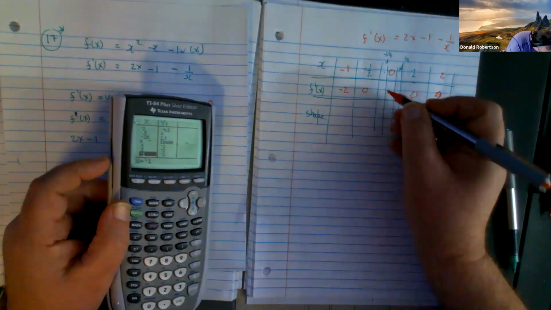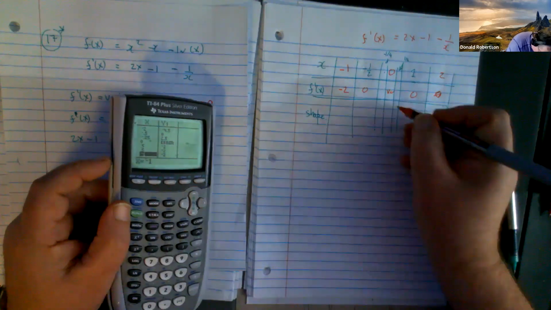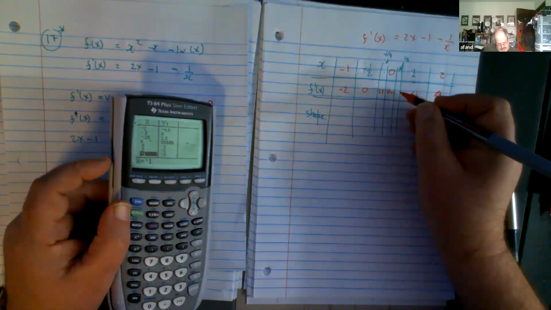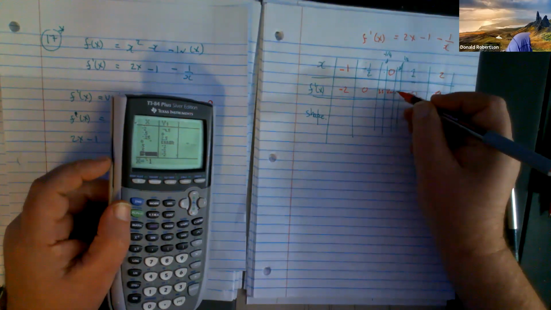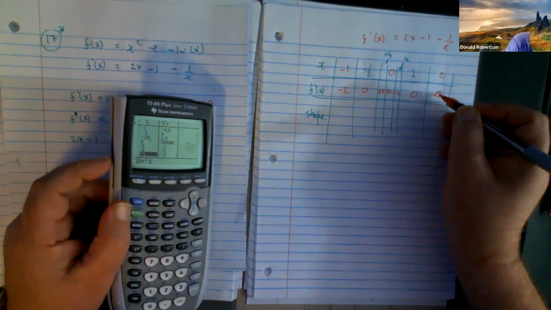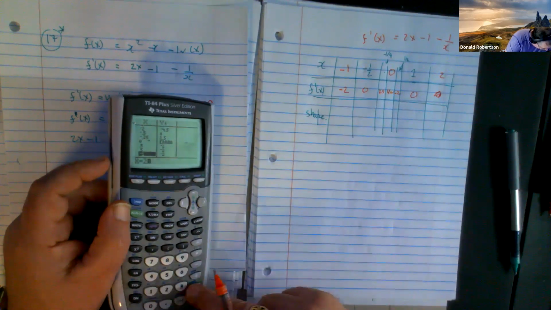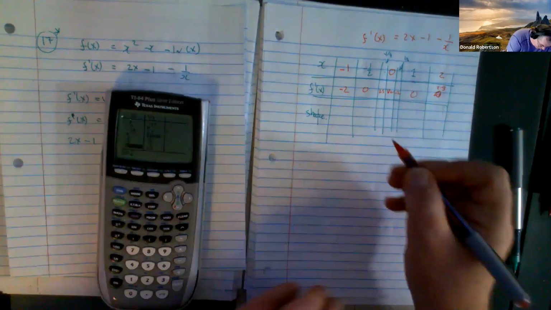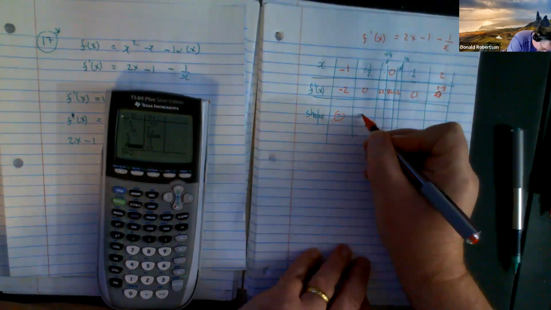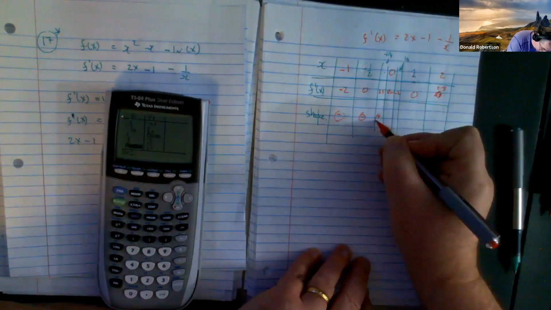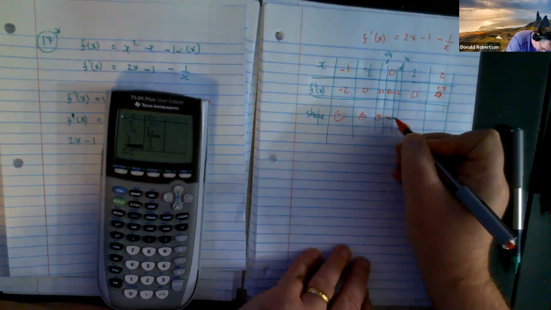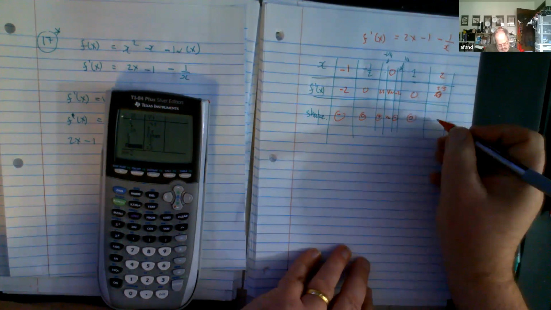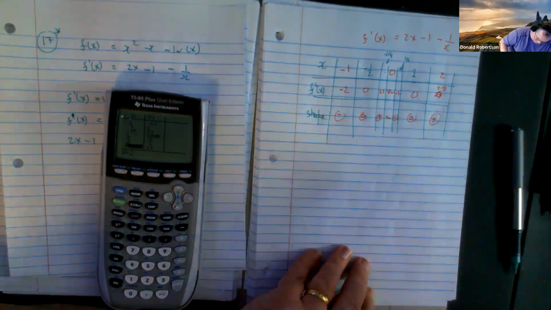You get 0. At -1/4, I got 2.5. At 1/2, I got -2. And at 2, guess I'll type that in because I can't see it anymore. I get 2.5. So I got a negative, a 0, a positive, an undefined, a negative, a 0, and finally I got a positive.